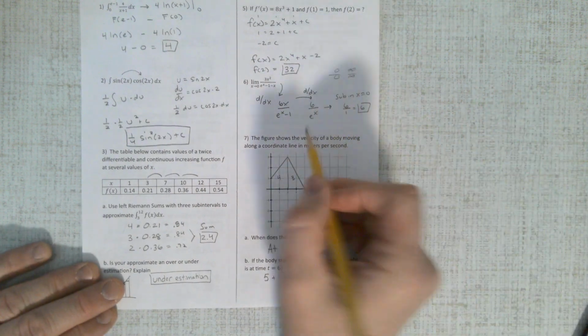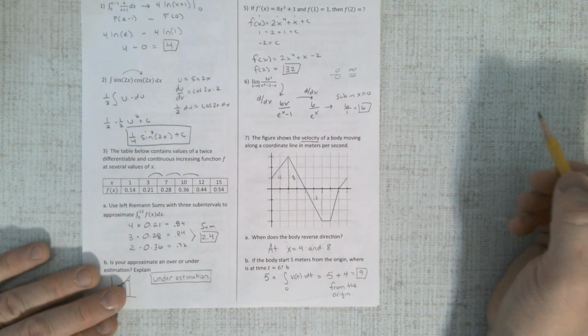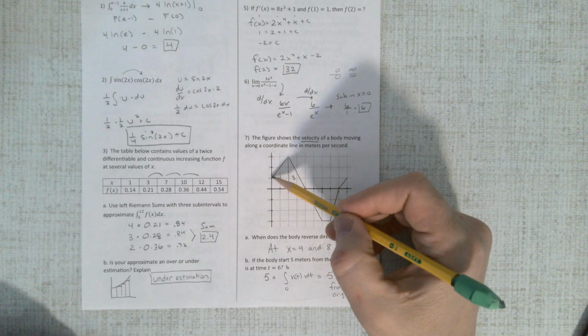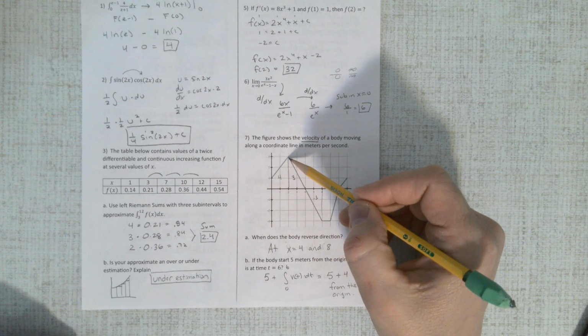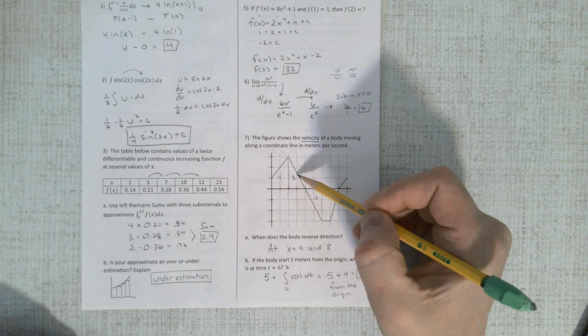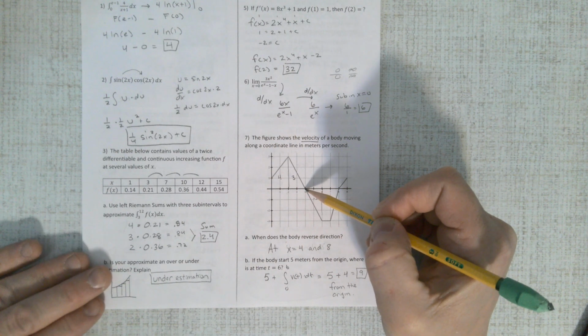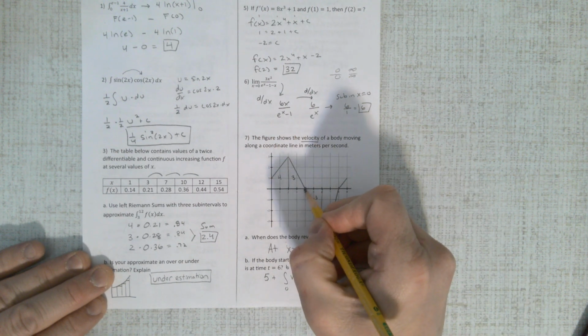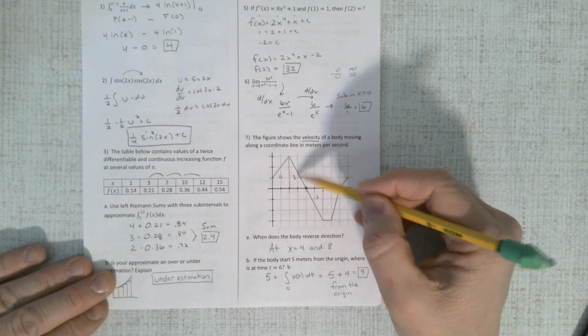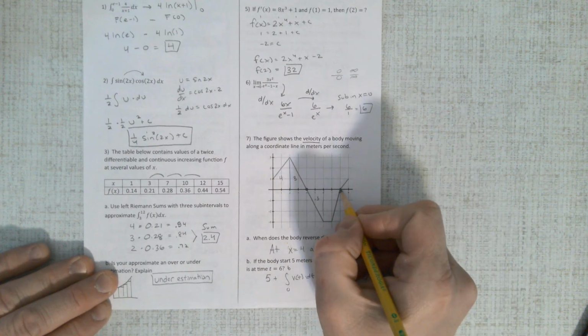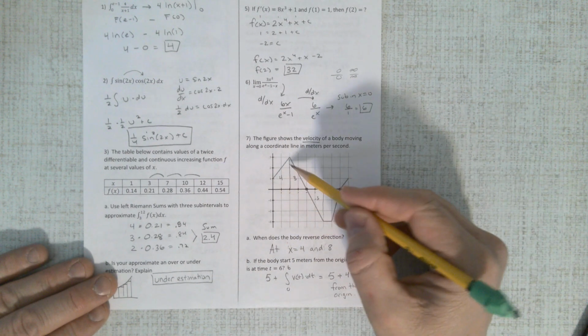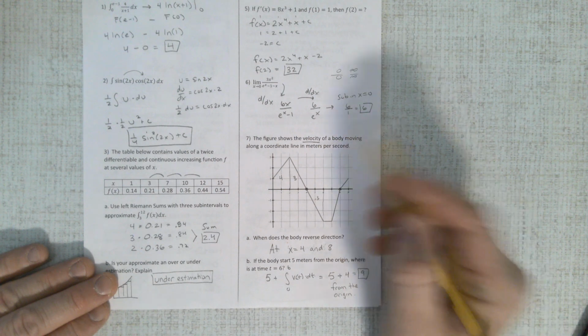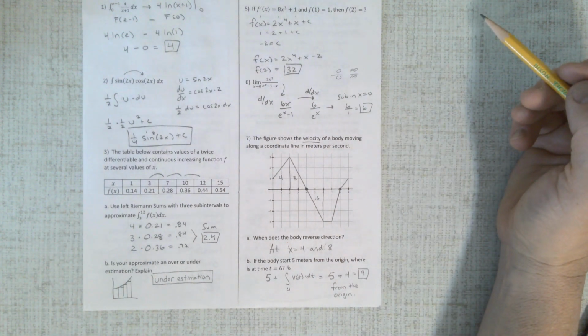Graph of a velocity. So this is a velocity function. And all of this is positive, positive, positive, going forward, going forward, going forward, stopping, now going backwards. So right here is where it switches from positive to negative. And again, it switches right there. Forward, reversed, forward is how you need to read a velocity graph.